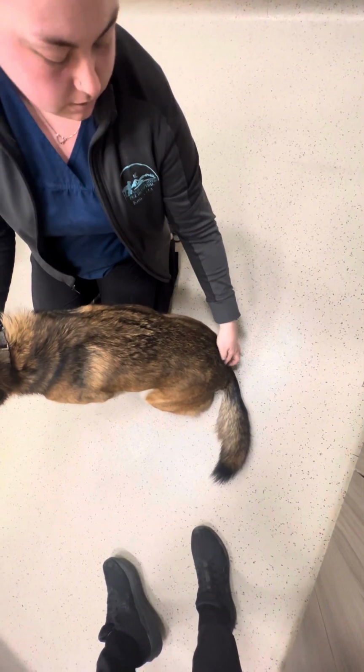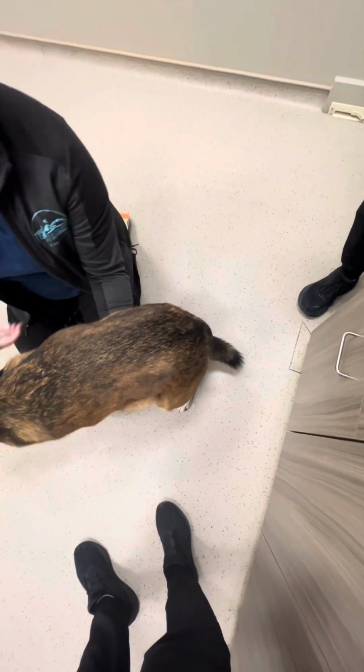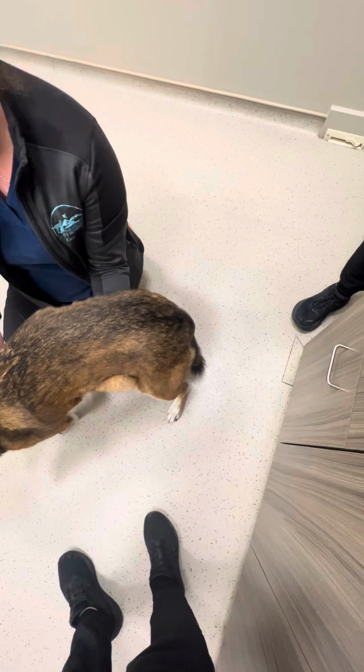Then we have the sacral, and then the coccygeal, which would be the tail.